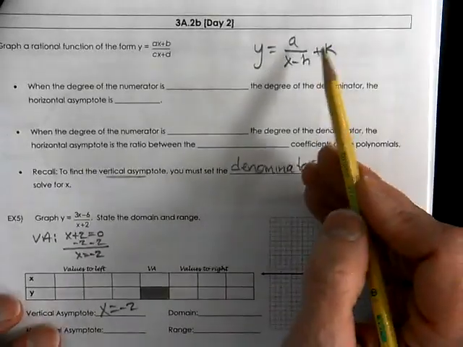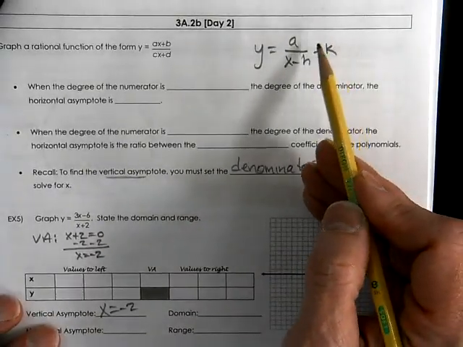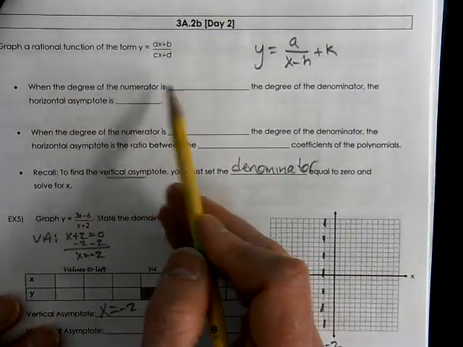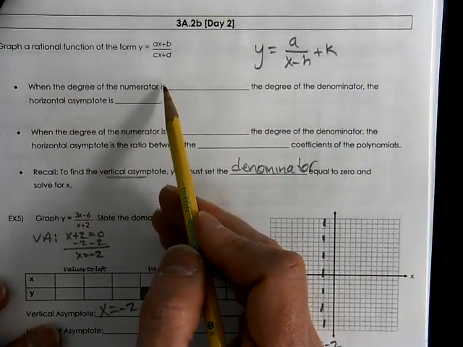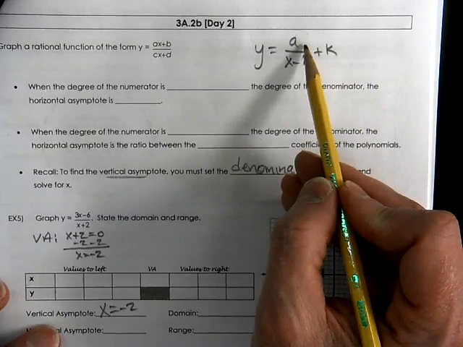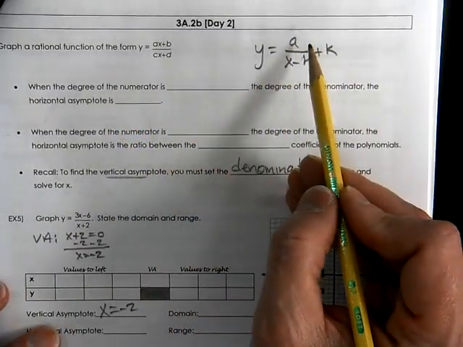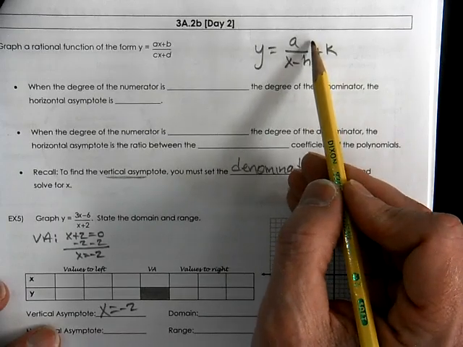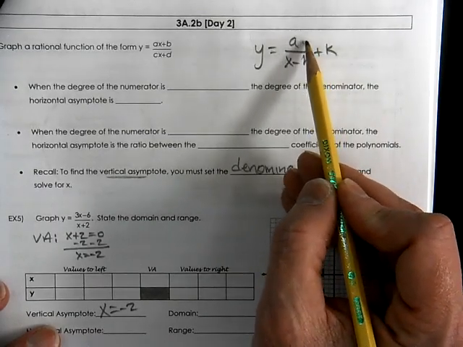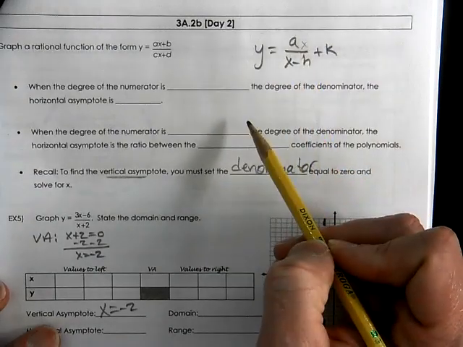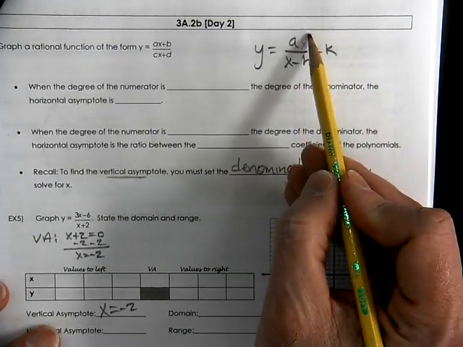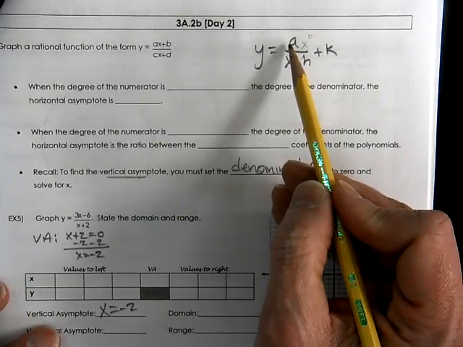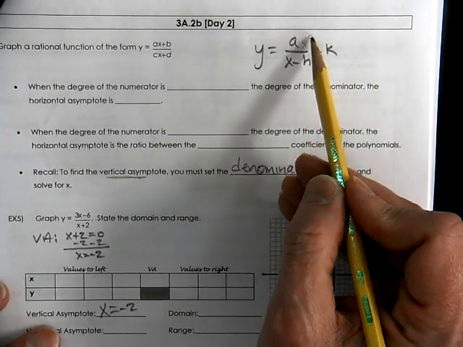In the past, we've used a k value. When the degree of the numerator, that's the value on top, the degree is the exponent of the variable. So in the past, we didn't have a variable up top. So therefore, the degree was considered 0. It was a, anything to the 0 power is 1.